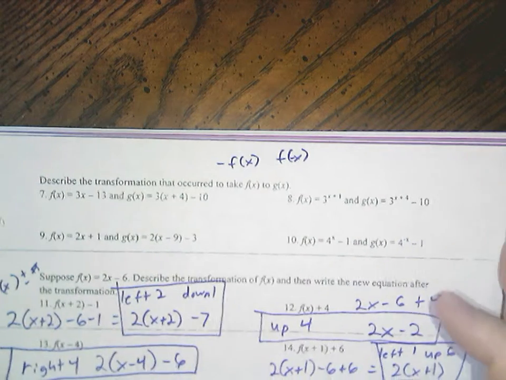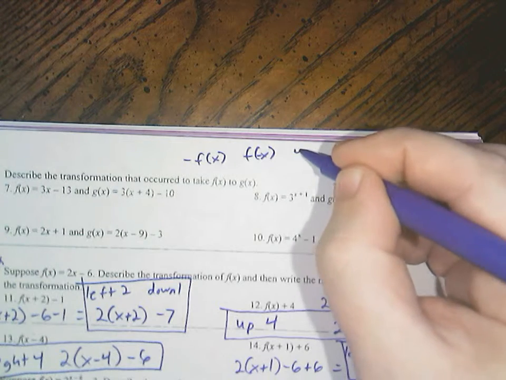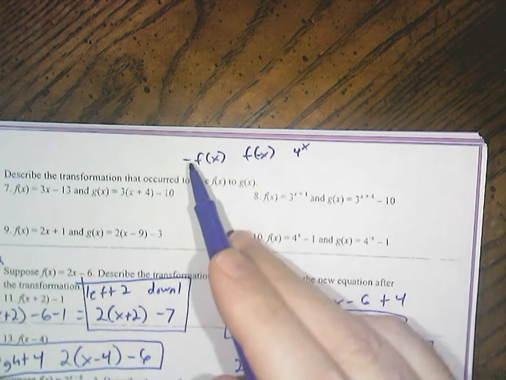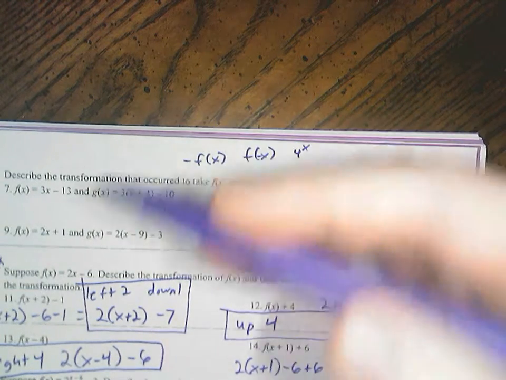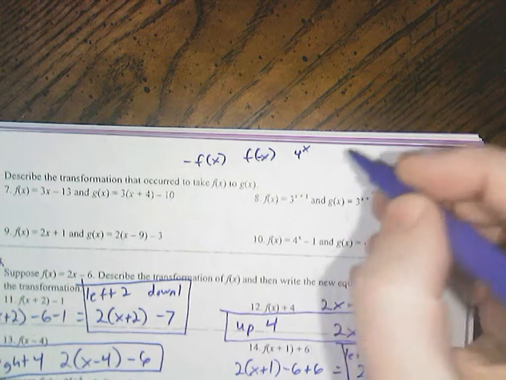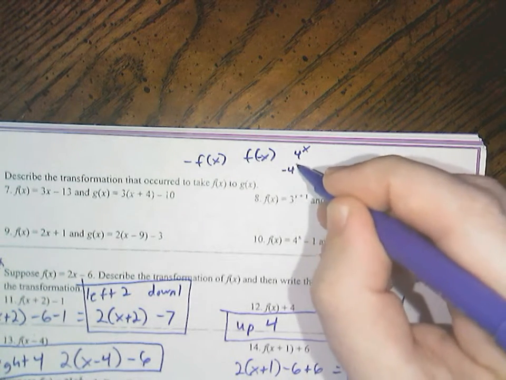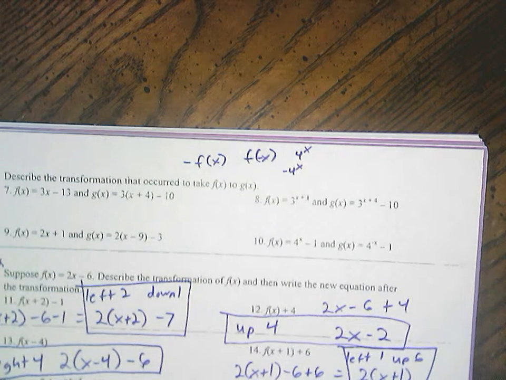Okay, so for example, if I had just the function 4 to the x power, if I did a transformation across the x-axis, or flipping it upside down, the new equation would be negative 4 to the x power. So the negative would go to the base. Okay.